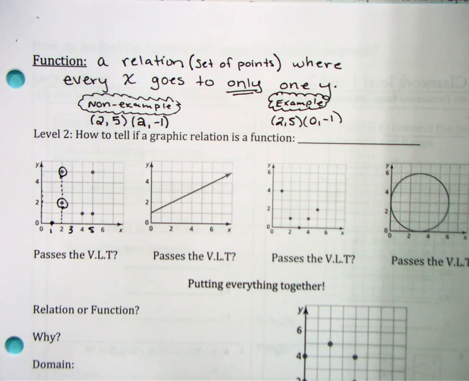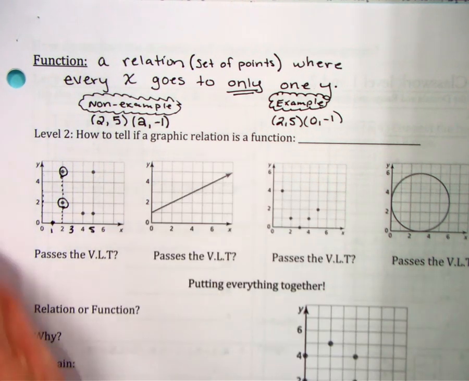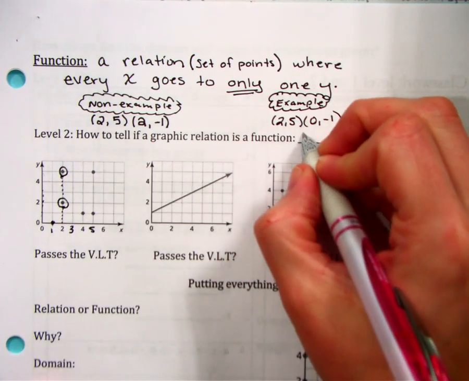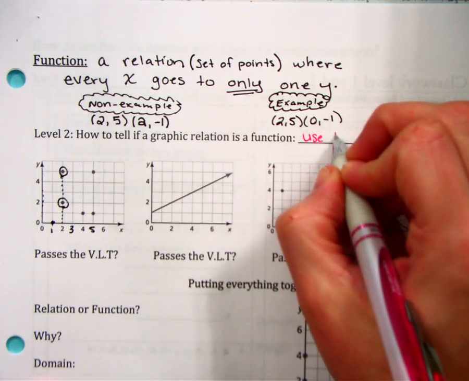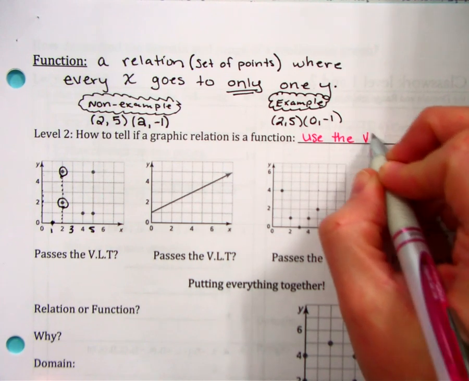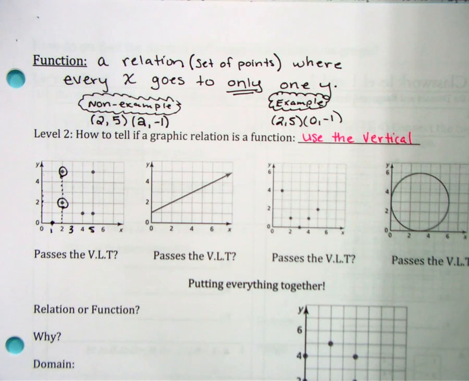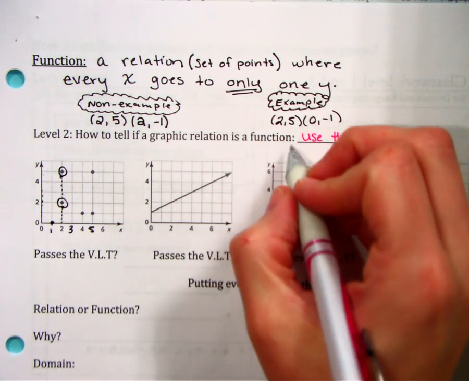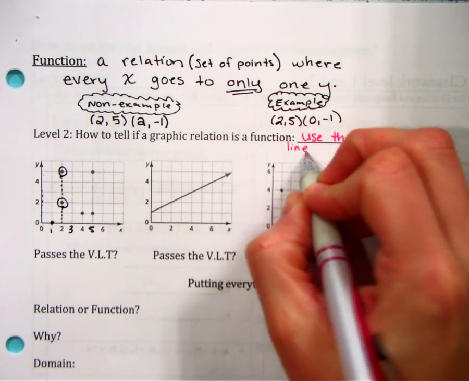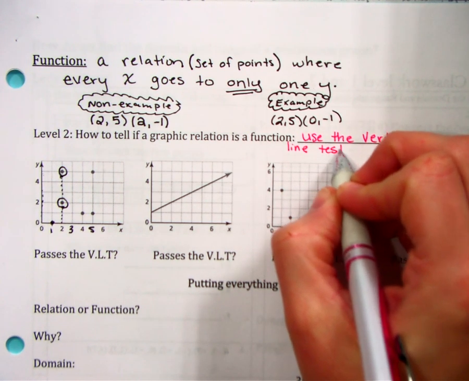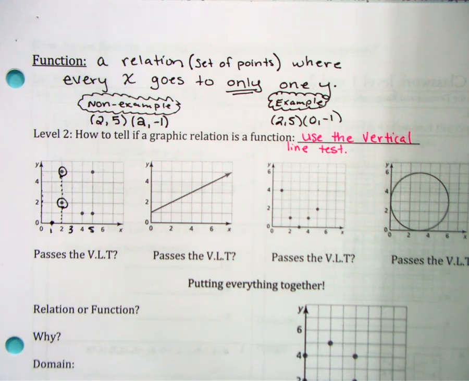No. So what that's called is the vertical line test. So how do you tell if it's a function? What we're going to do is use the vertical, and we now know vertical is up and down, right? We put that on our notes. So we use the up and down vertical line test. Okay, I'm going to put something else right behind there so we know for sure how we use that test.